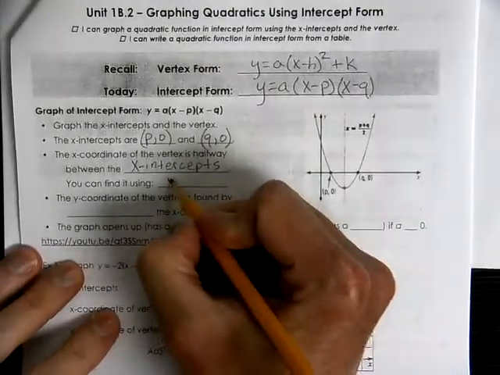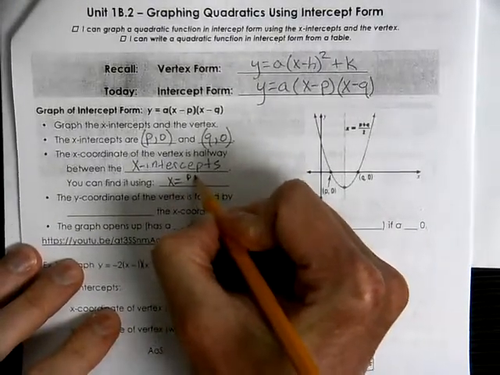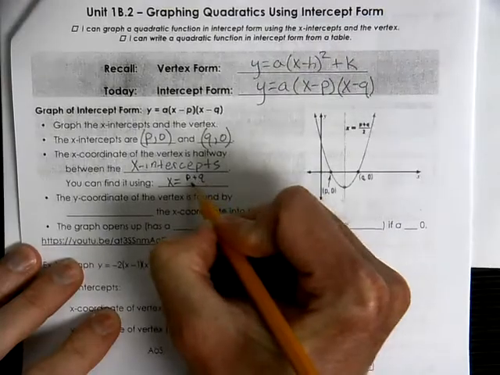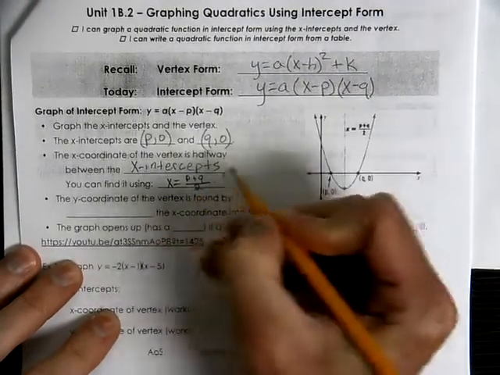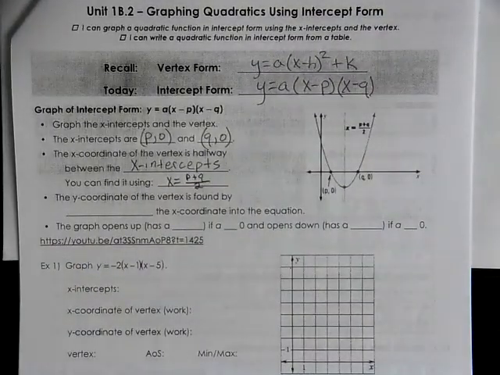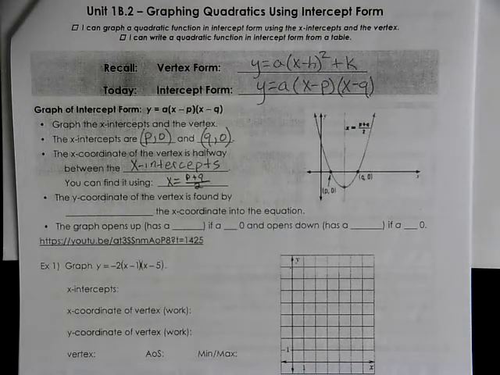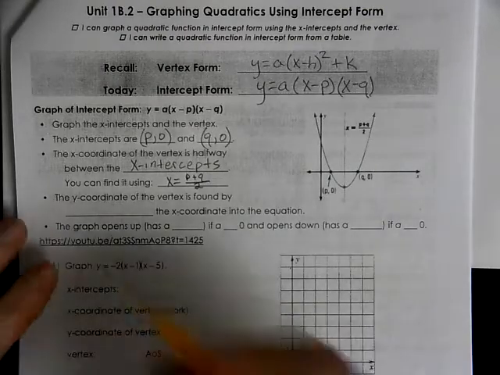So we're going to use x equals (p plus q) divided by 2. That is our formula for finding the line of symmetry. The vertex is on the line of symmetry.